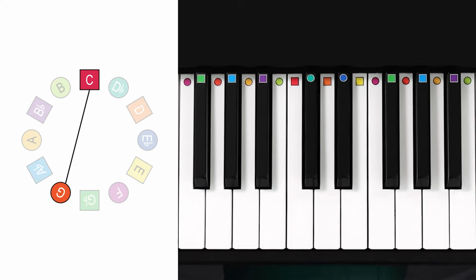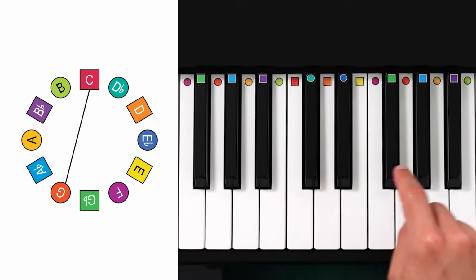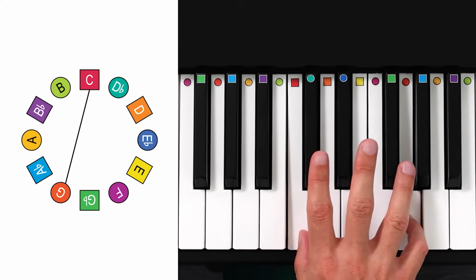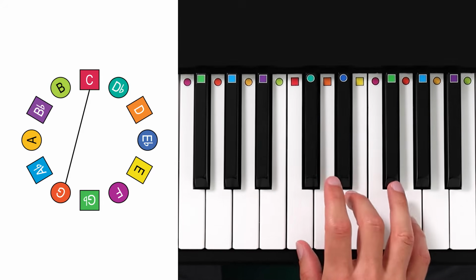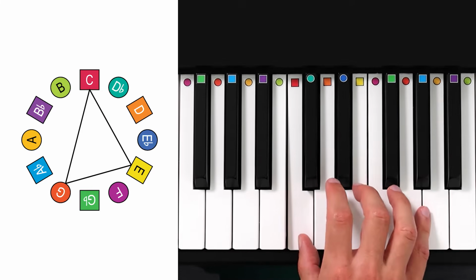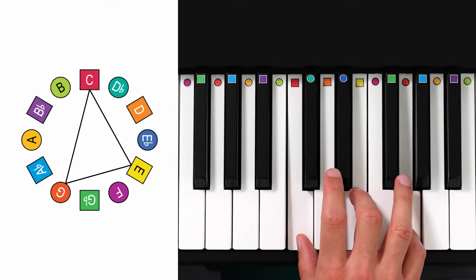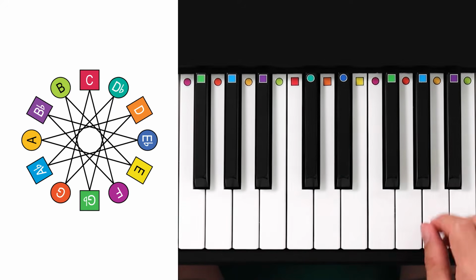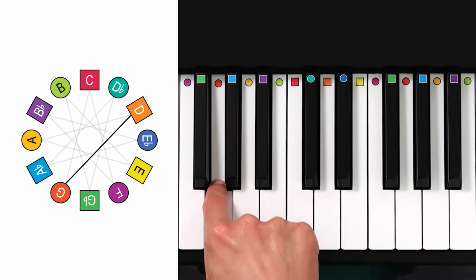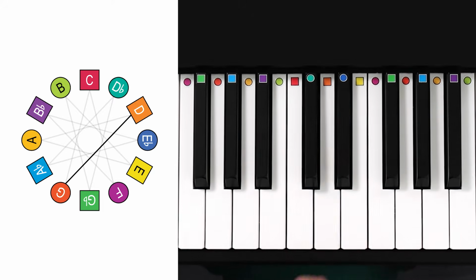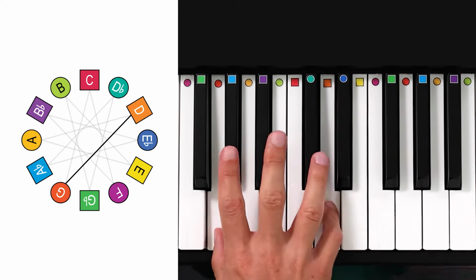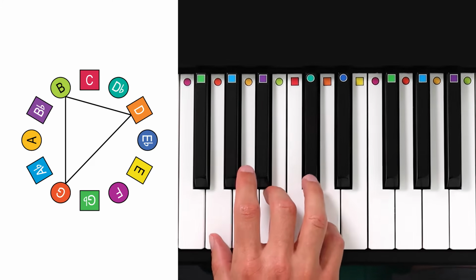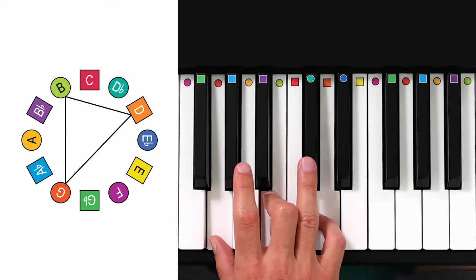So on a piano keyboard, for example, you have the C note and the G note, or red and red-orange. And when we play them together, they form a nice harmony. We throw in the E note, C, E, and G, and we have the C major chord. And it works the same way for all of the notes. So, for example, if we take the G note, red-orange, and play its fifth, D, orange, together they form a nice harmony. We throw in the major third, or B, and we have the G major chord.